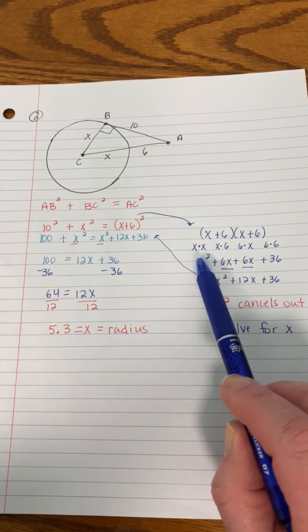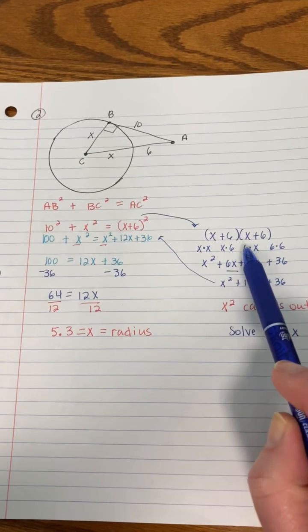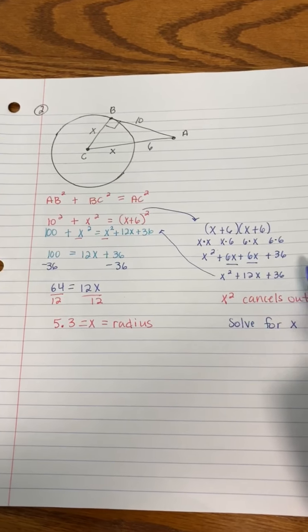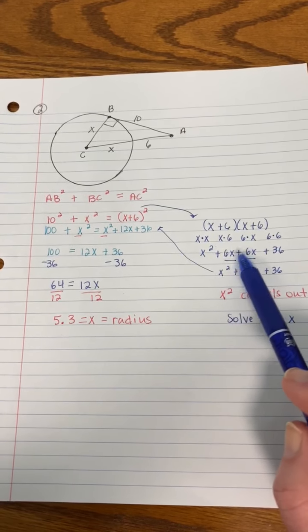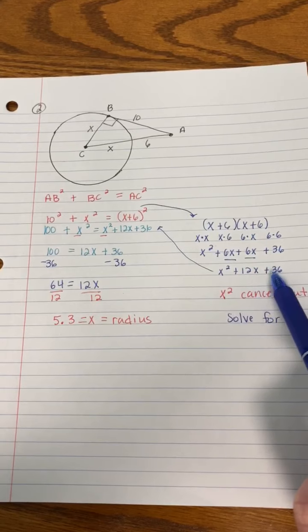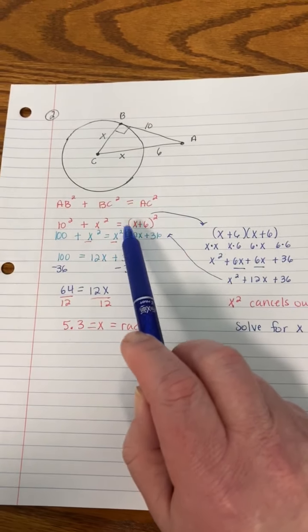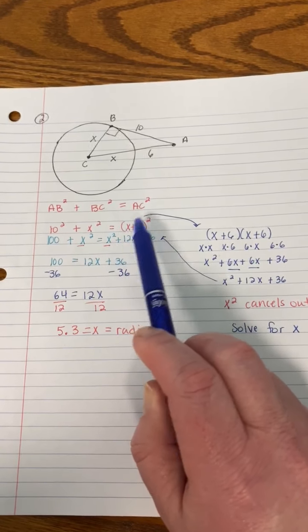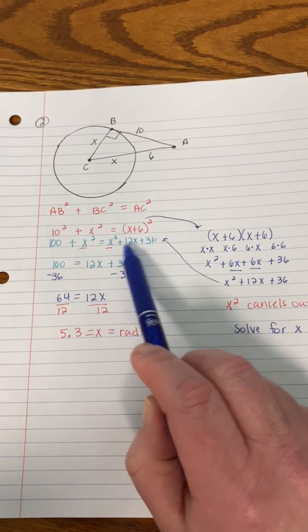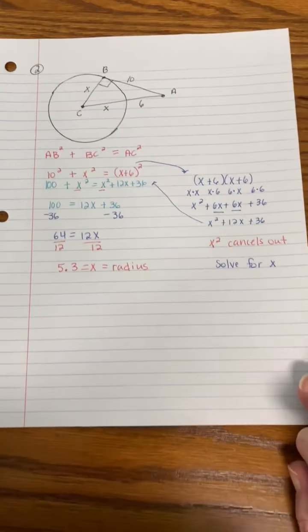This is going to give me x squared, 6x, 6x, 36. Combine like terms, x squared plus 12x plus 36. So when I square x plus 6, parentheses squared like that, it just turns into x squared plus 12x plus 36.